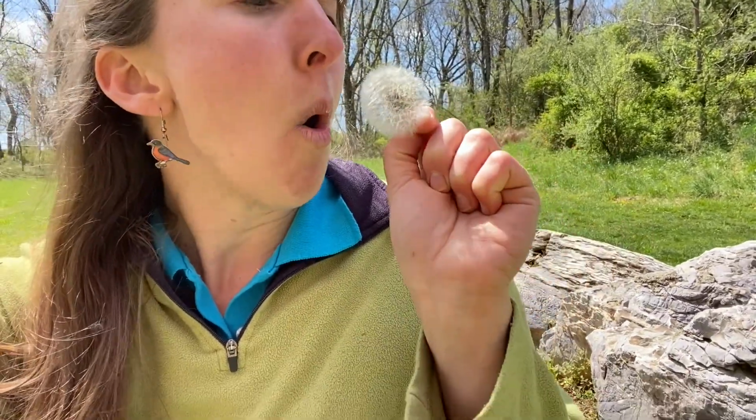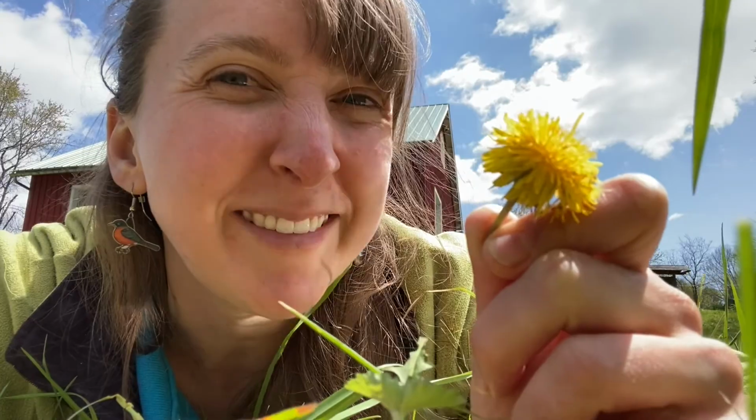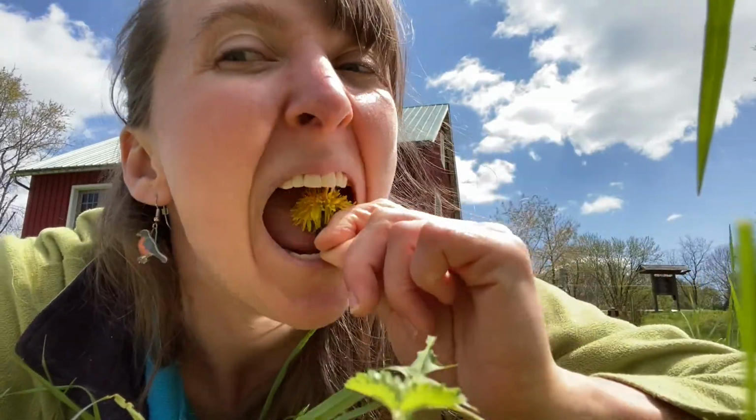Once a dandelion gets pollinated, it makes seeds that can blow in the wind. This helps the dandelion spread its seeds far and wide. One other cool thing about dandelions is that you can eat them.